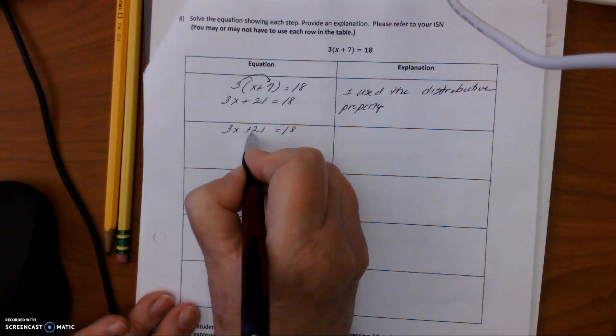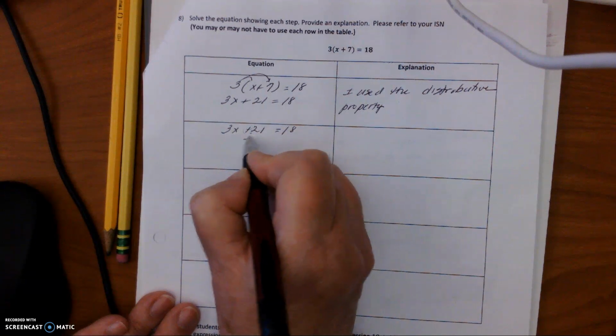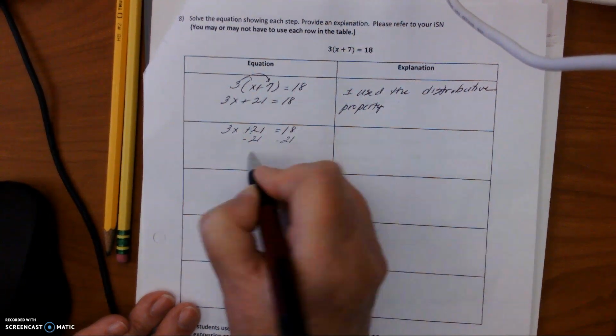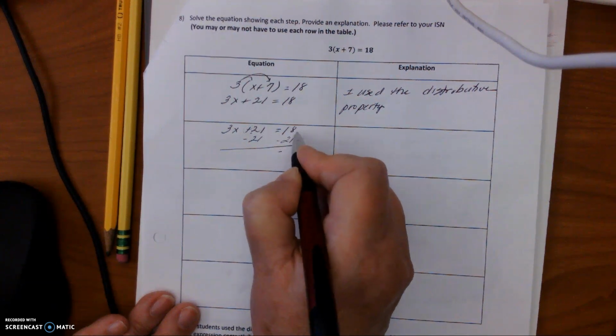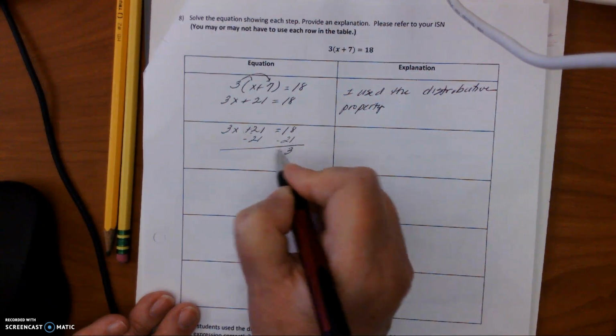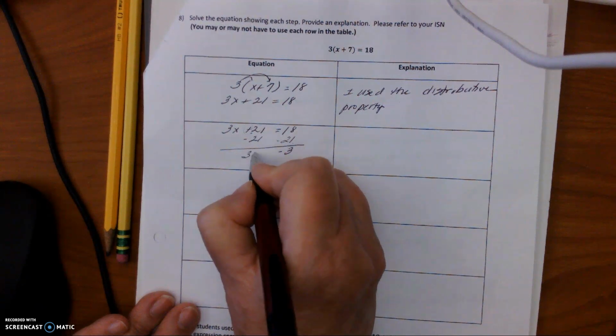Okay, so now we have 3x plus 21 equals 18. Now we have addition here, so the inverse is subtract 21. So this becomes a negative because 21 is bigger than 18. So it's negative 3, and this becomes 3x.